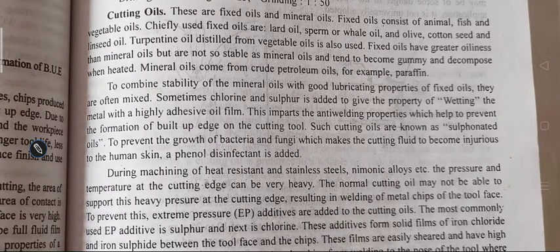Cutting oils are basically fixed oils or mineral oils. Fixed oils consist of animal, fish or vegetable oil. Chiefly used fixed oils are lard oil, sperm or whale oil, olive oil, cottonseed or linseed oil, and turpentine oil distilled from vegetable oil is also used. Fixed oils have a greater oiliness than mineral oils, but are not as stable as mineral oils, and tend to become gummy and decompose when heated.